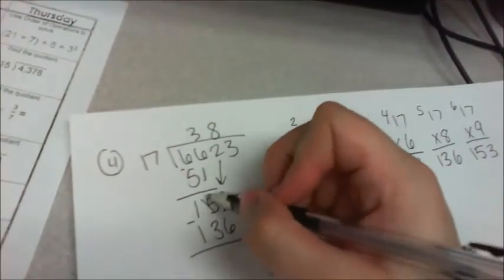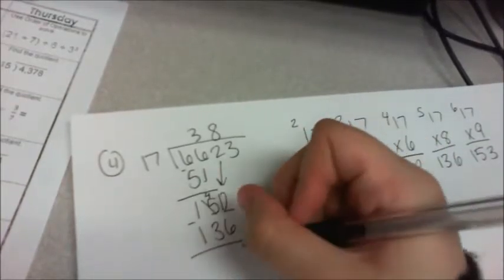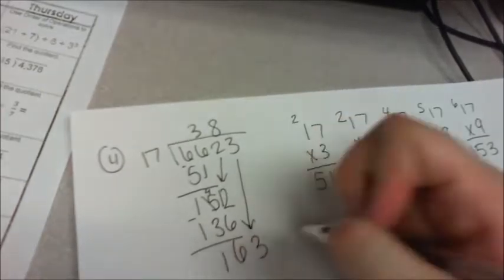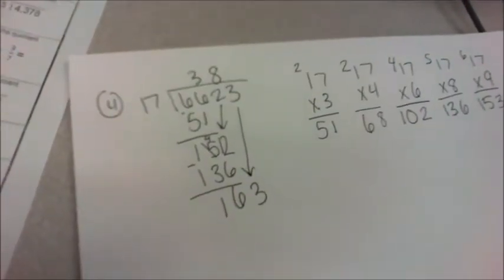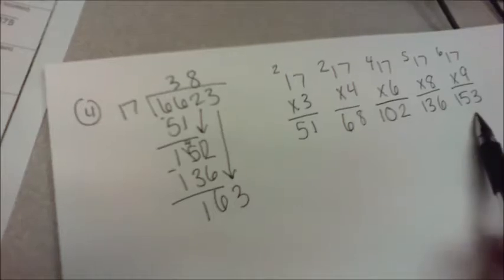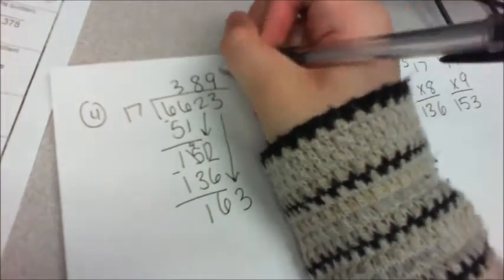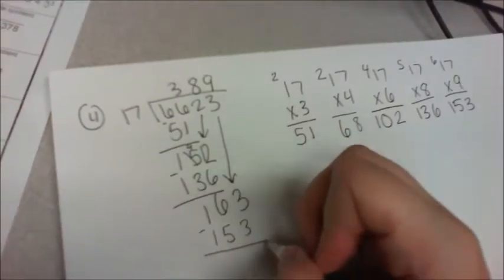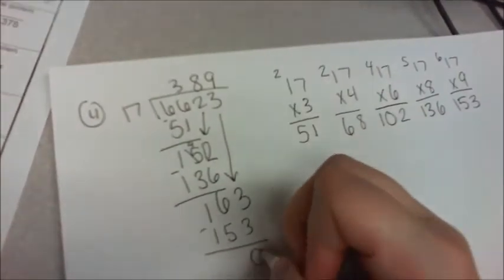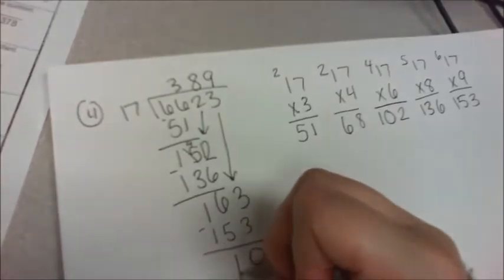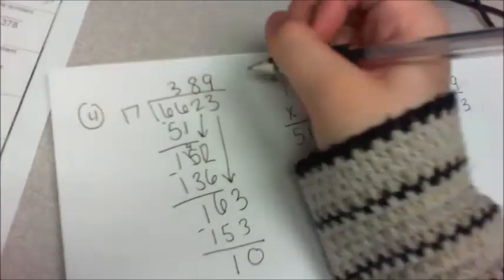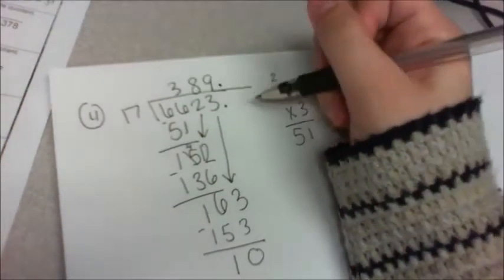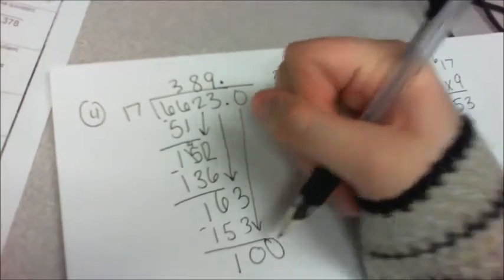Let's subtract. 12 minus 6 is 6. 4 minus 3 is 1. Bring down the 3. Well, we know as close as it's going to get is 9, so we'll put our 9 on top. 9 times 17 is 153. Now we'll subtract. 3 minus 3 is 0. 6 minus 5 is 1. I can't bring down another 0 until I add a decimal, and if I put 1 on the inside, we got to put 1 on top. Now we'll bring down the 0.